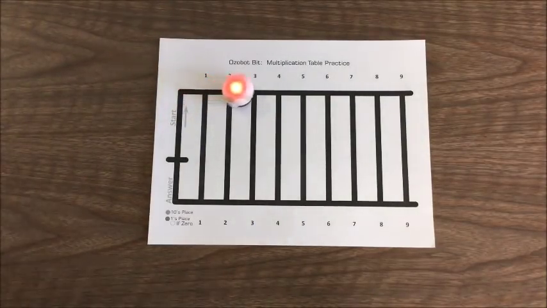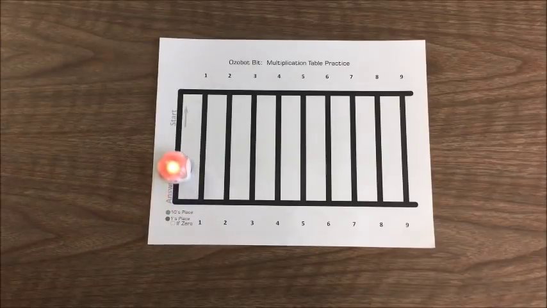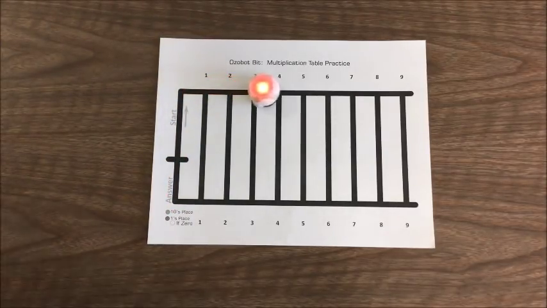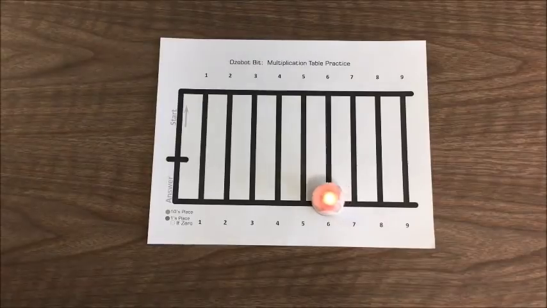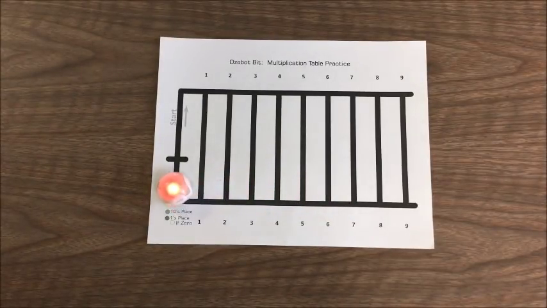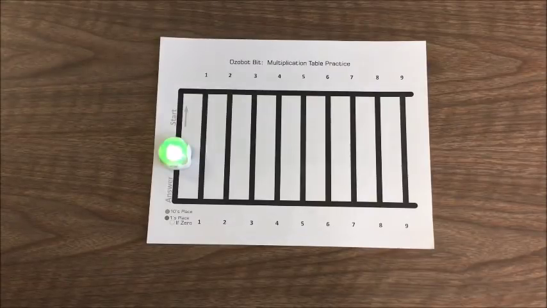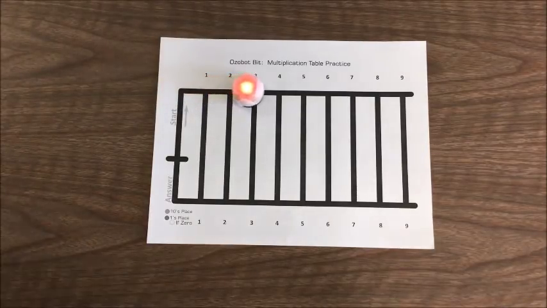All right, let's see what number he picks first. He picks 3. Now he doesn't have another number yet, so he's going to go find another number. He went down the start path. So 3 times 7. So if I quickly think, what's 3 times 7? It would be 21, which means 2 green flashes and 1 blue flash. Perfect. Then he gets started on finding another math problem.